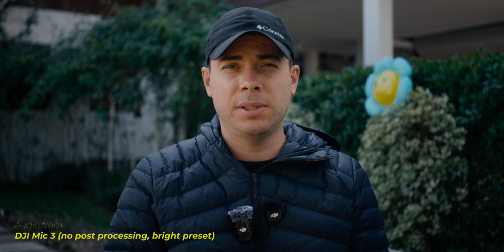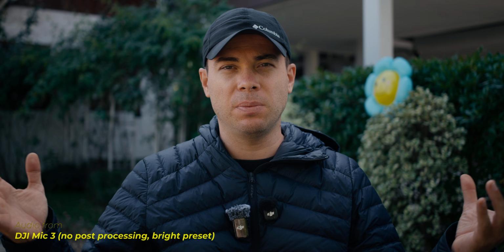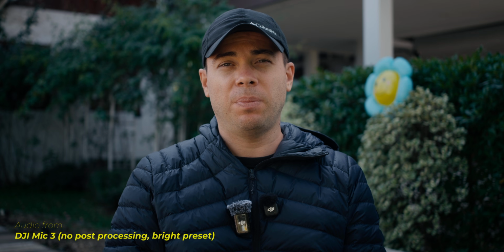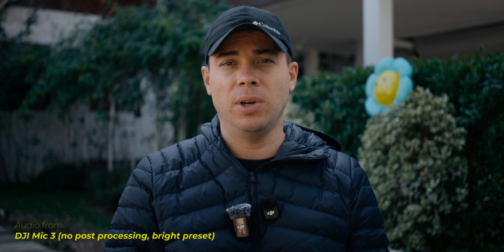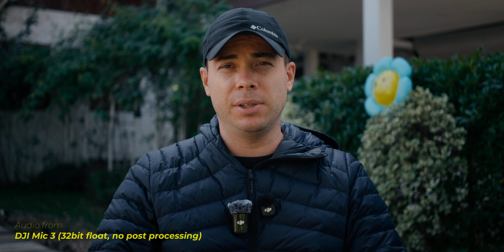And finally, here is how the bright audio preset sounds on the DJI Mic 3, which should make the voice a bit more crispy and clear, if you will. So again, this is how the bright audio preset sounds on the DJI Mic 3. And just for comparison, here is again how the DJI Mic 2 sounds. This microphone does not have any audio presets available. So this is how it sounds, basically out of the box without any enhancements in post-production, compared to the DJI Mic 3. All right, and now let's test out the built-in 32-bit float recorders on these microphones.